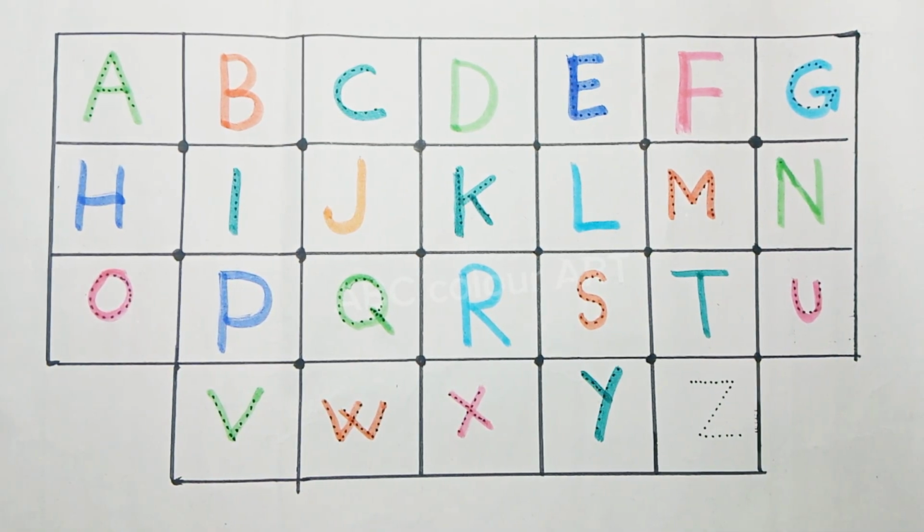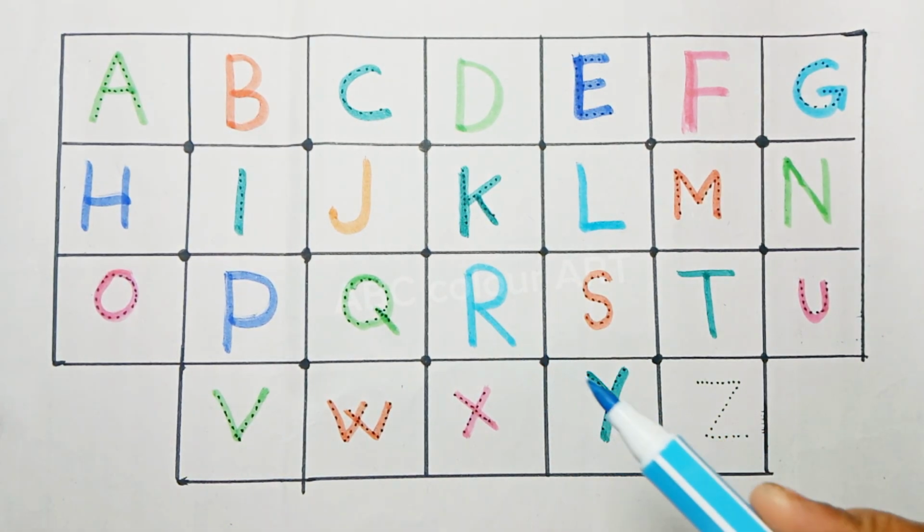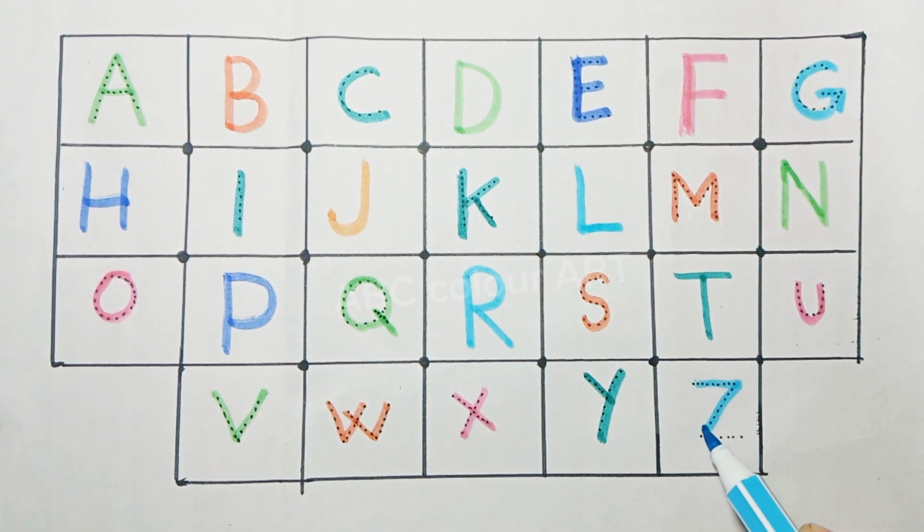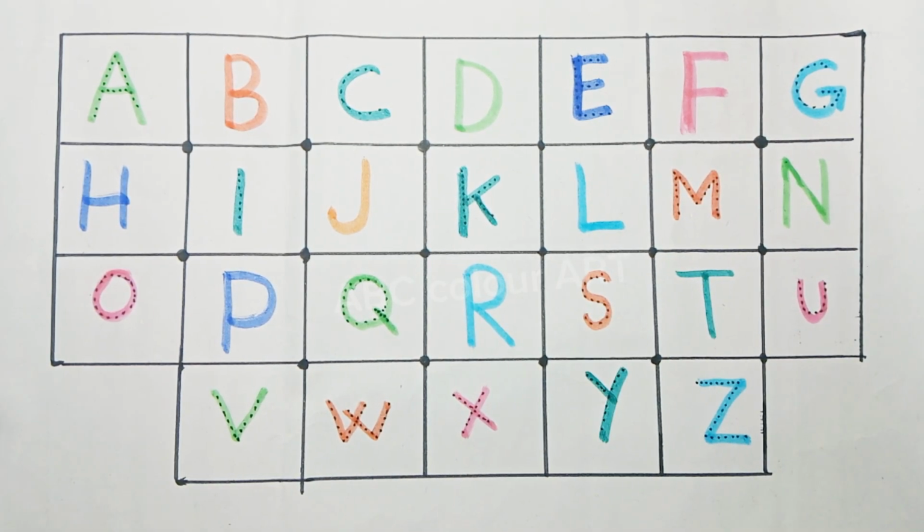Y for yo-yo, sky blue color. Z for zebra.